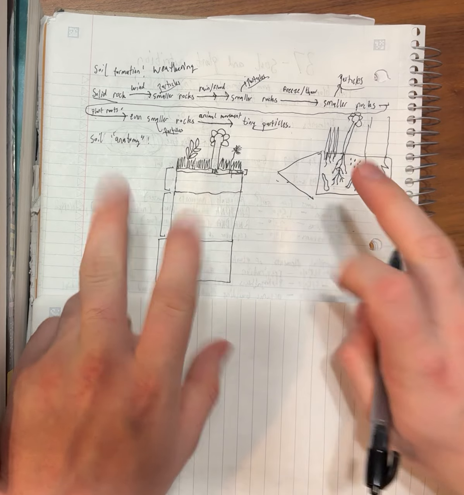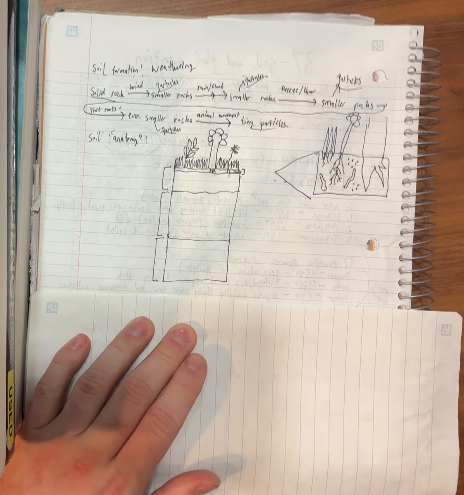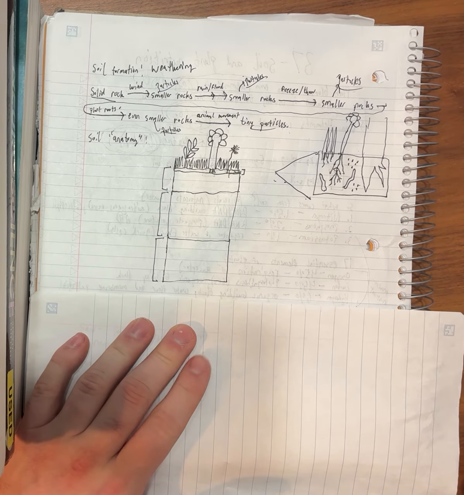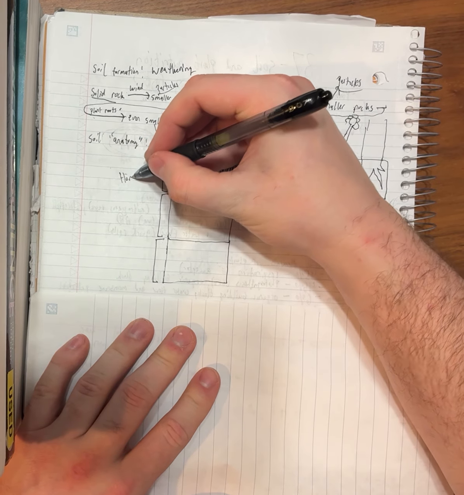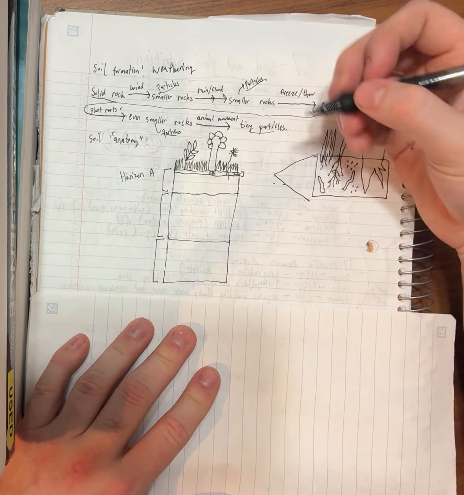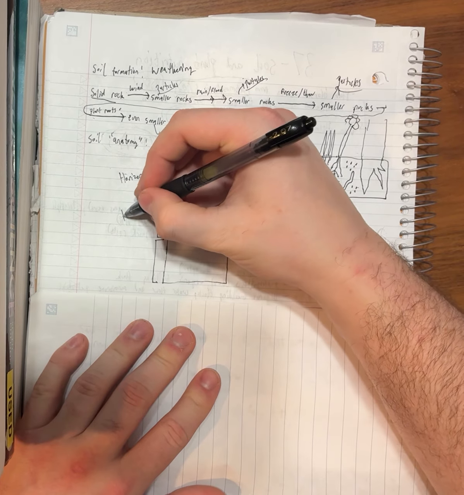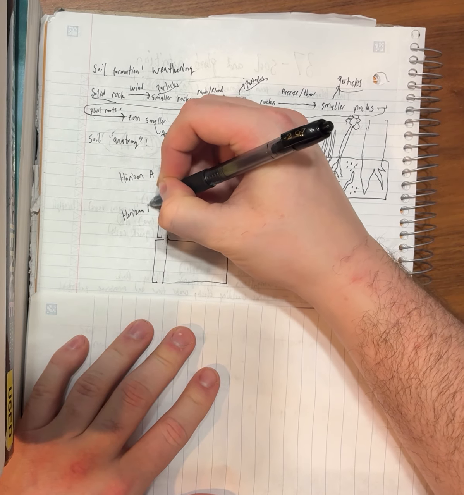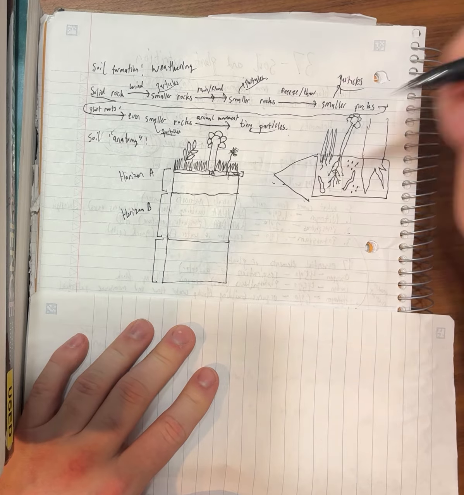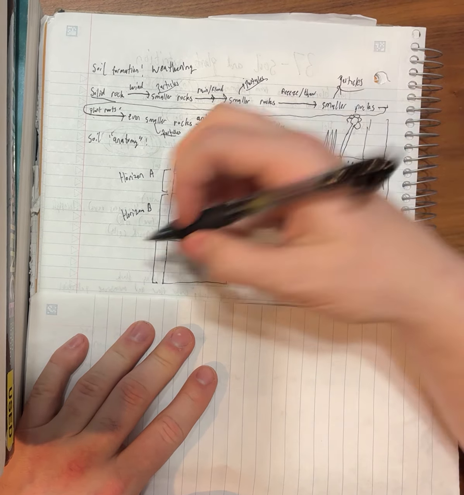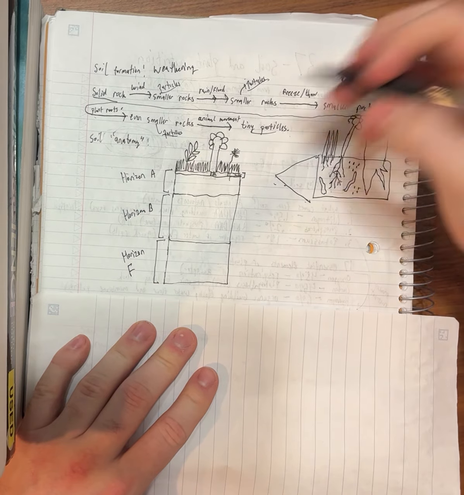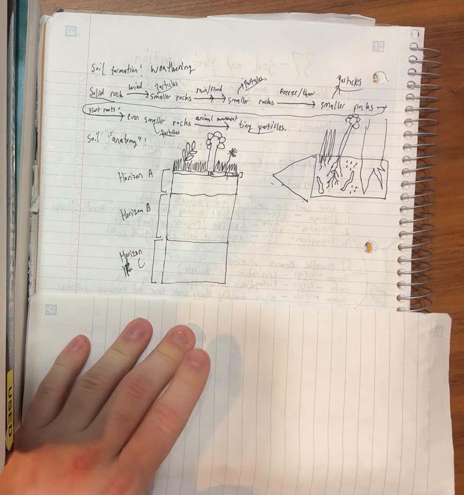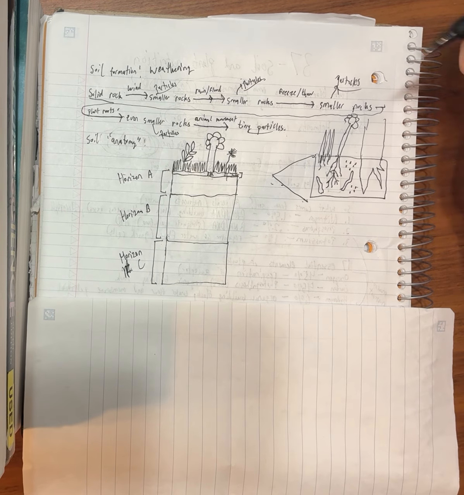So sort of the anatomy of soil, they break it down into 3 layers. It's kind of 4 layers, but we'll call it 3. The first one, they're very easy. Horizon A is the first one. Next up, we have horizon B. And then you can probably guess what the last one is. Yep, you guessed it. It's horizon F. I'm just kidding. It's horizon C. It's ABC. It's really easy to remember.